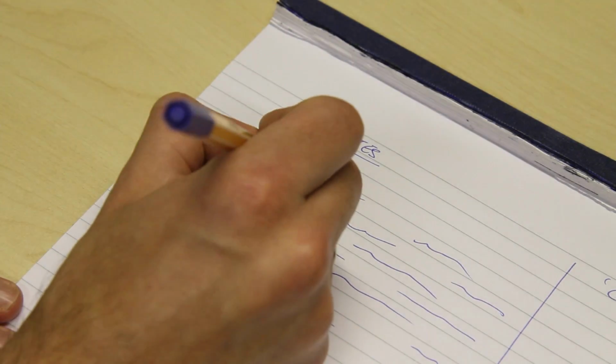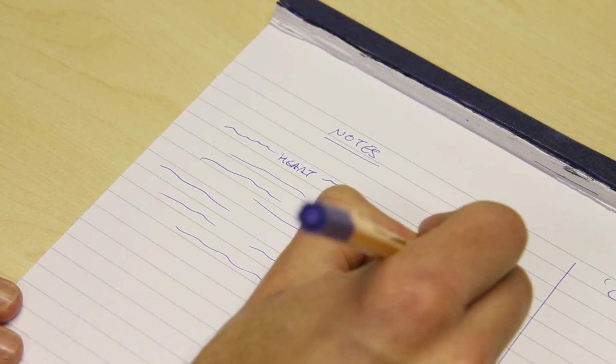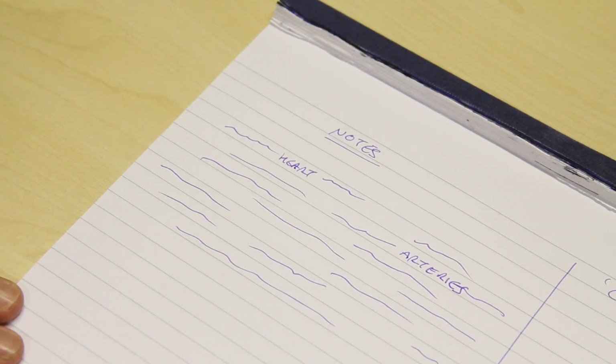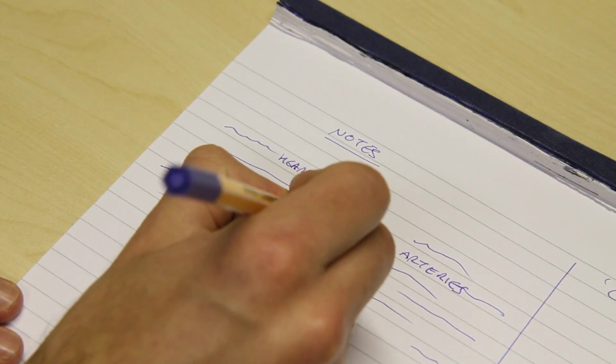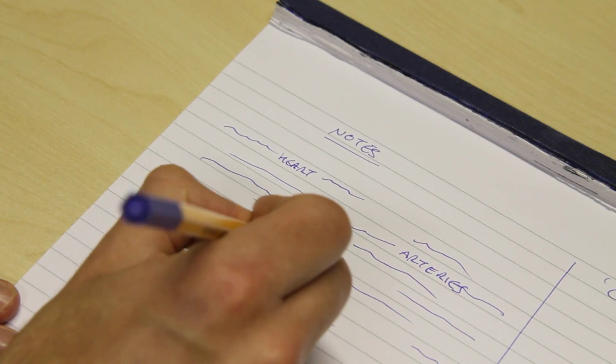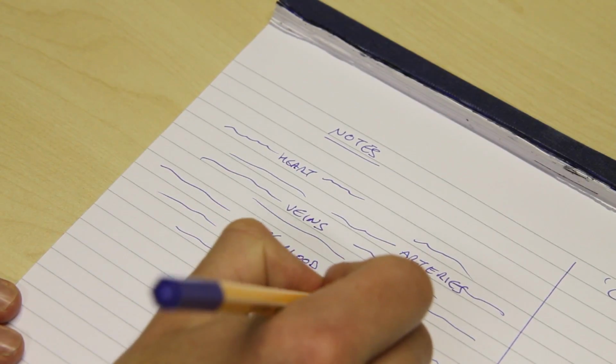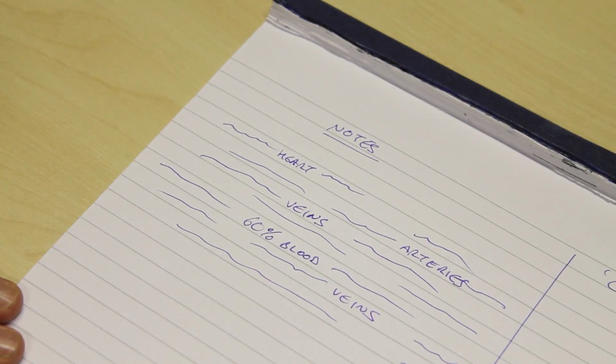But let's say that the topic was about the heart, and that you were learning about how the artery structure differs from the structure of the veins. And one of the facts that you'd learned was that 60% of your blood is in the veins, which is noteworthy because you might think it's 50-50.